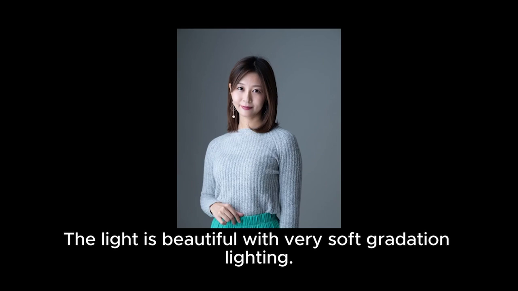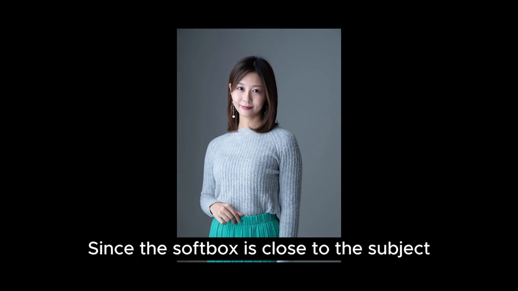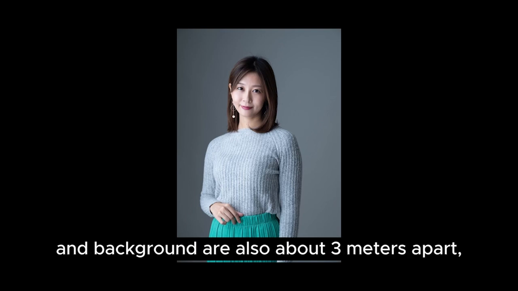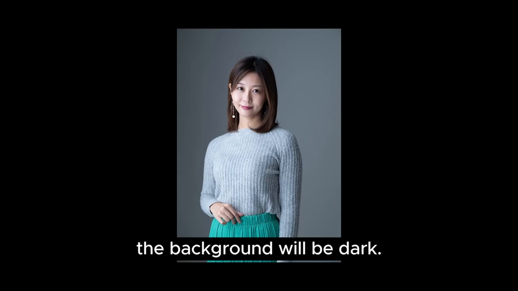The light is beautiful, with very soft gradation lighting. Since the softbox is close to the subject and the background is about 3 meters apart, the background will be dark.